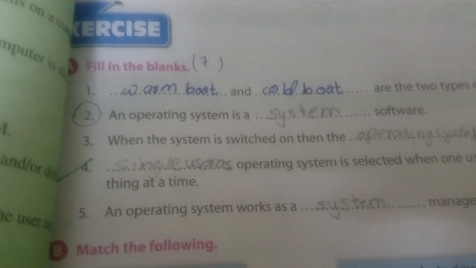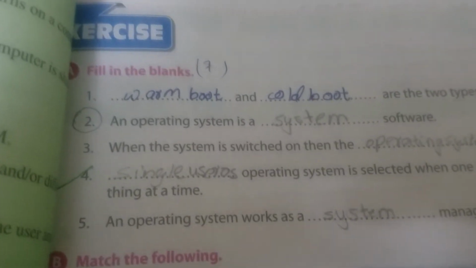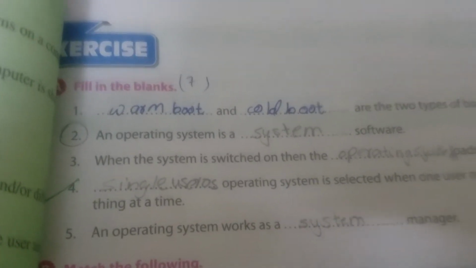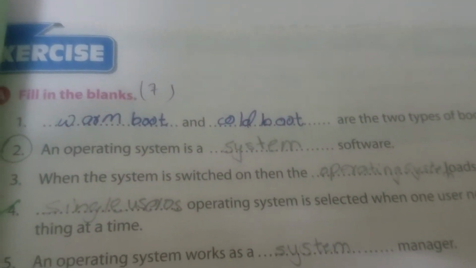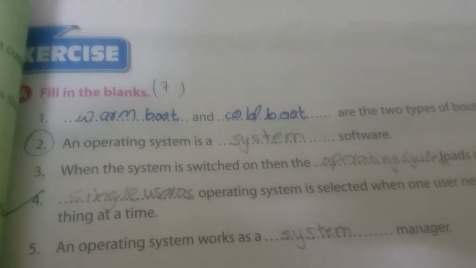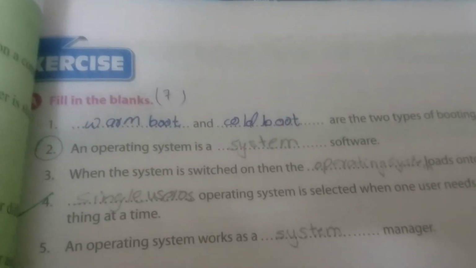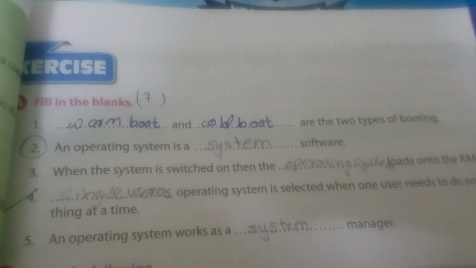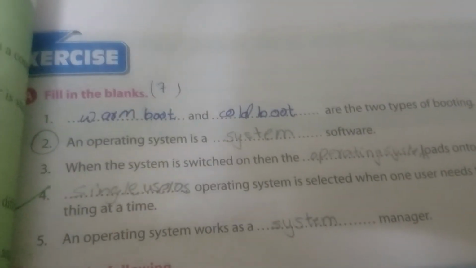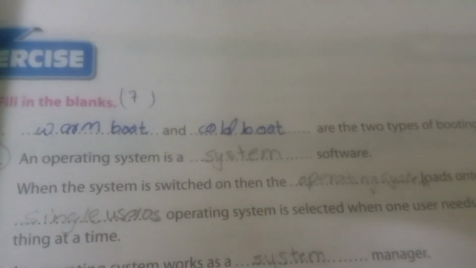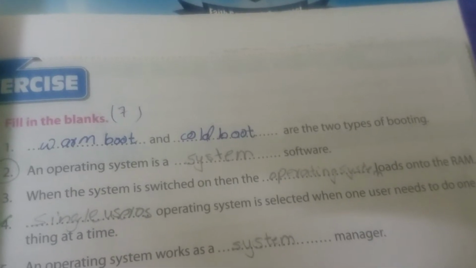Second one, an operating system is a dash software, system software. An operating system is a system software. Third one, when the system is switched on, then the operating system loads onto the RAM. When we switch on the computer, what happens? Operating system loads onto the RAM.